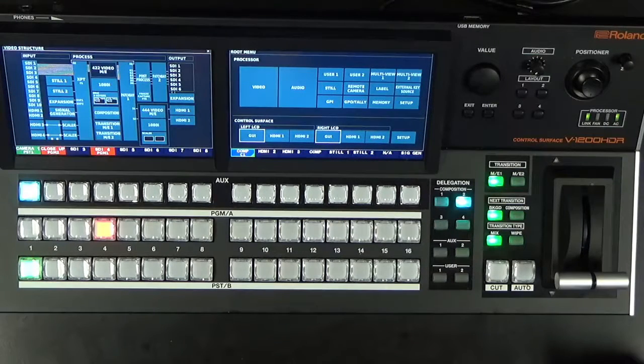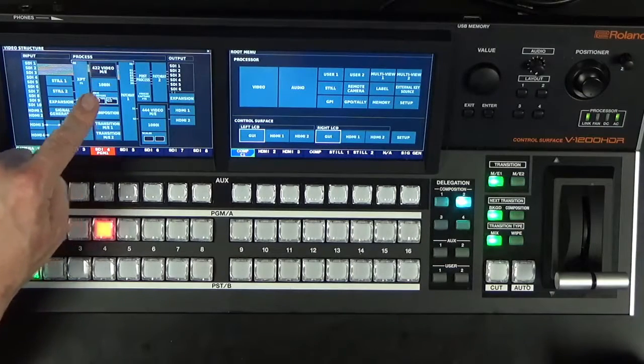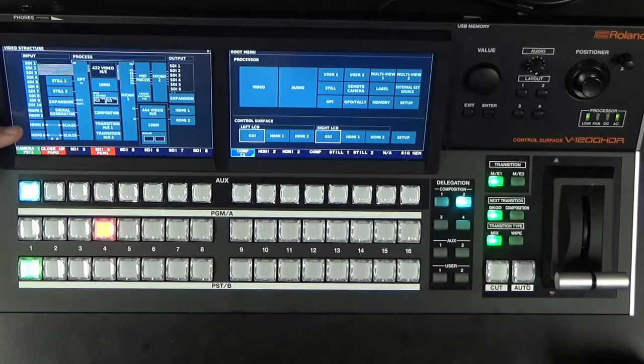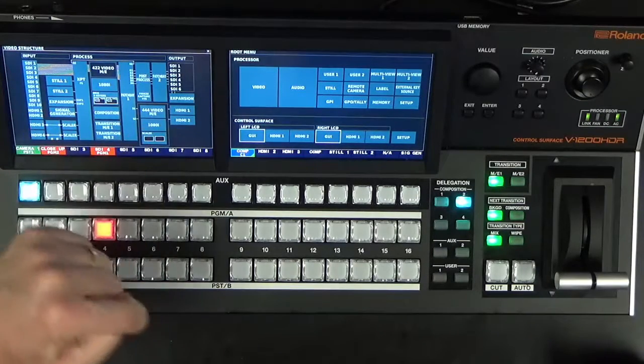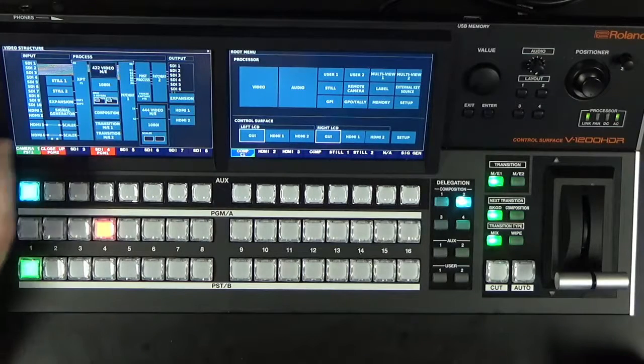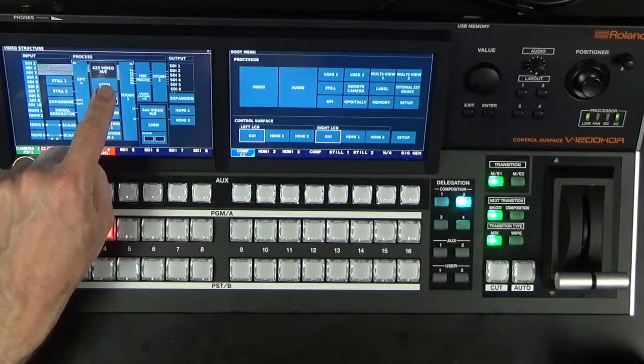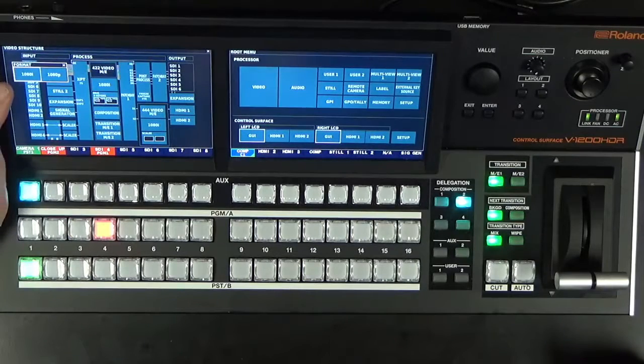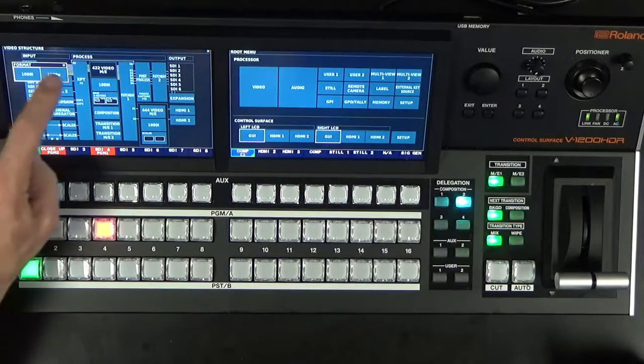I hit the video tab. As you can see, my inputs, SDI 1 through 10, as well as HDMI 1 and 2, those are assigned to the 422 video bus. HDMI 3 and HDMI 4 is assigned to the 444 video bus. So to change the resolution or select the resolution for 422, I tap on this button below here. And as you can see, I can choose 1080i or 1080p.